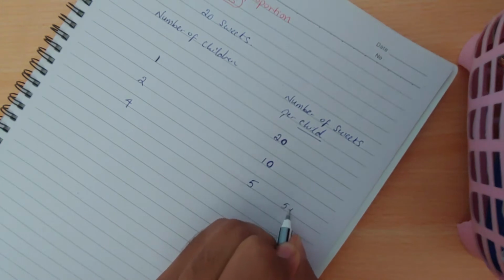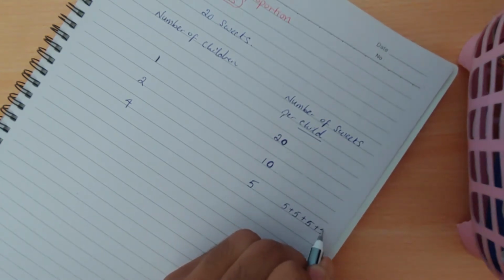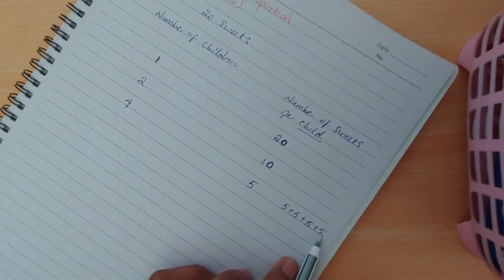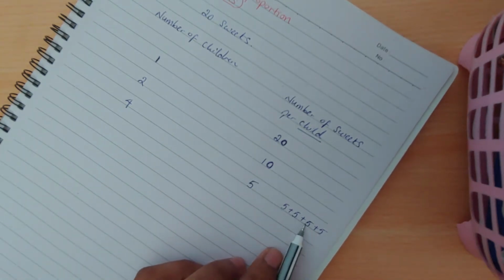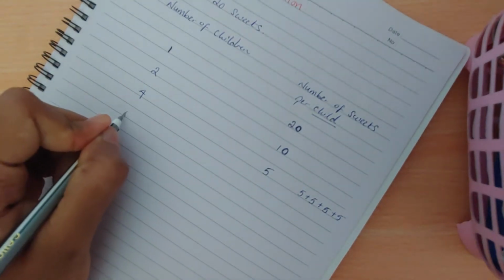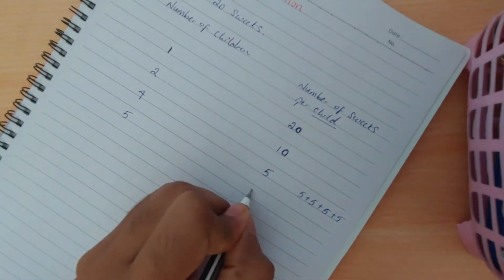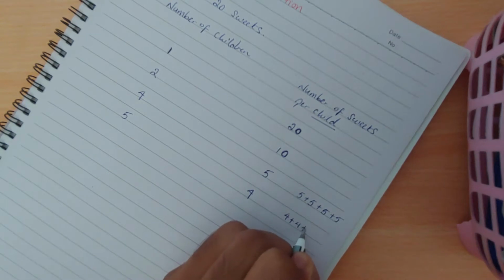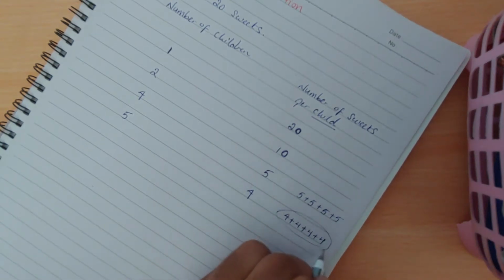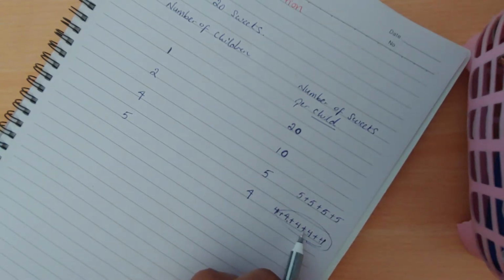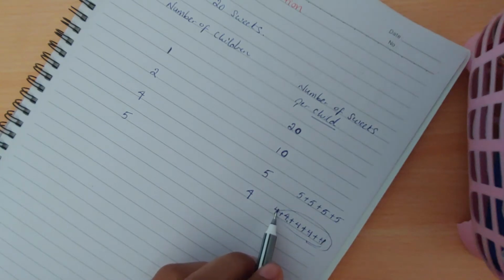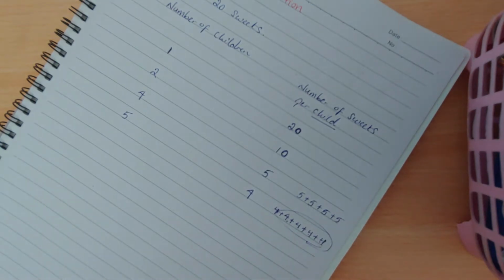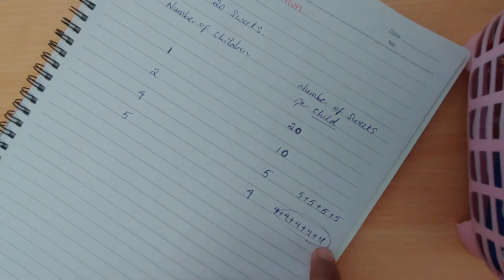Donc, j'aurai 5, plus 5, plus 5, plus 5. Donc, j'ai combien d'enfants? 1, 2, 3, 4. Donc, chacun auront 5 sweets. Let's say I have 5 children. Chacun auront 4 sweets. Parce que, donc, 4 plus 4 plus 4 plus 4. Donc, quand je comptabilise le tout, j'ai 1, 2, 3, 4, 5. Donc, 5 enfants, chacun auront 4 sweets. 4 plus 4, 8, plus 4, 12, plus 4, 16, plus 4, ça te fait 20.